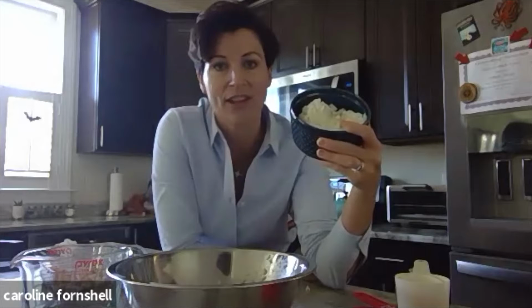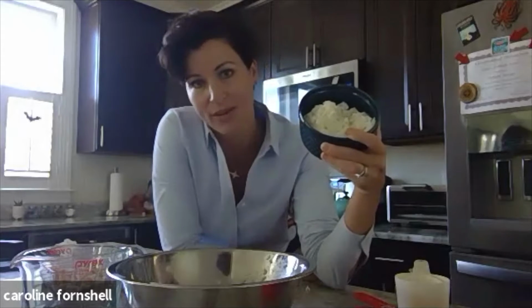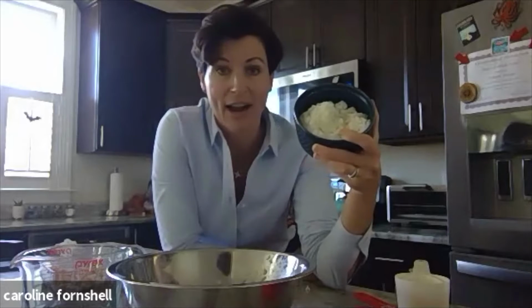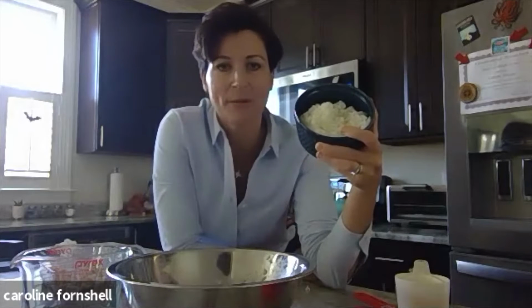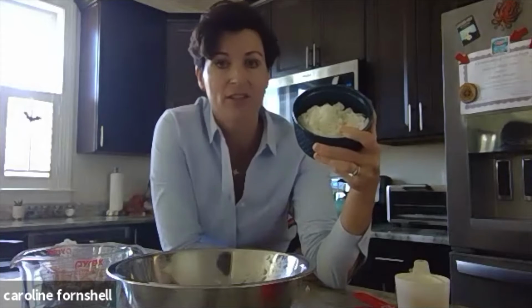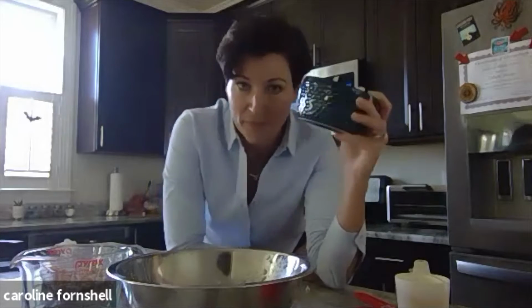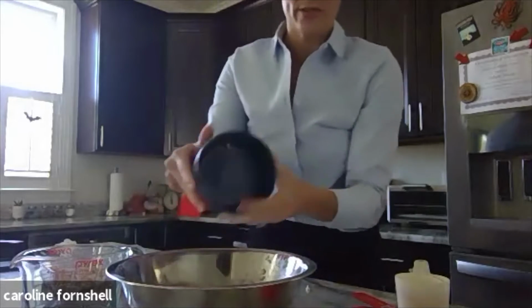Each 1/3 cup is considered a serving or a choice. So some people are able to have 1 per meal, some people are able to have 2 per meal, some people are able to have 3 or more per meal. So figure out how many you can have with your registered dietitian. We do this same thing for other foods as well.